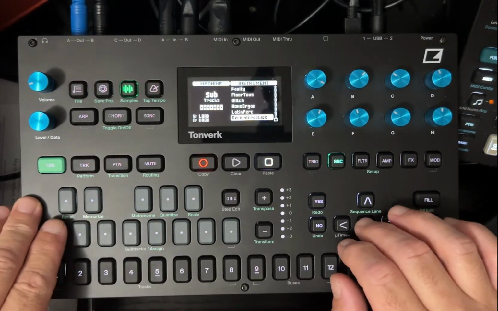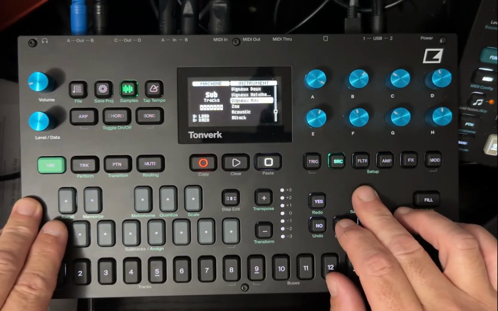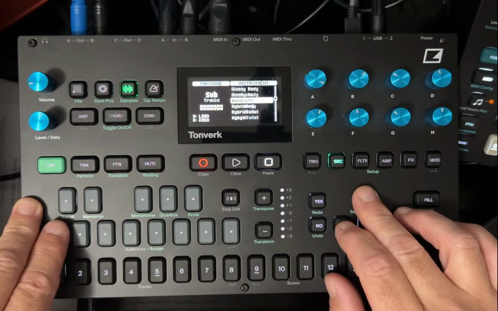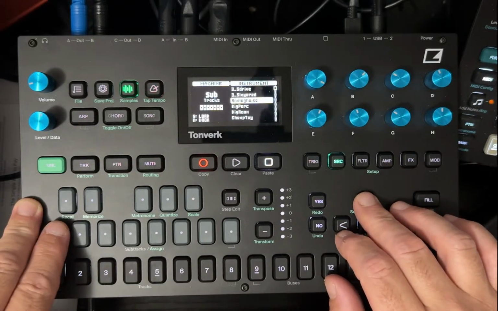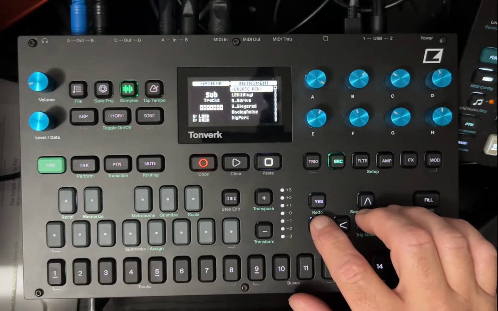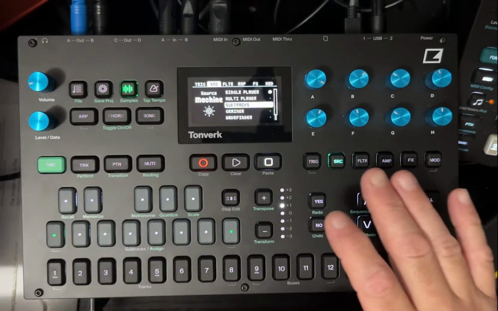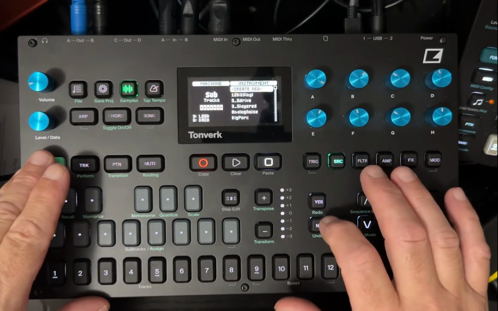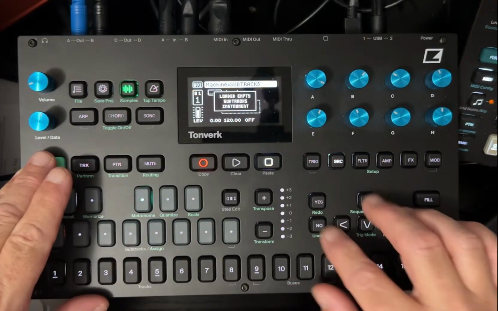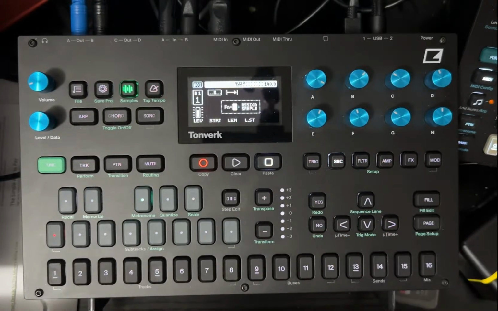I don't see my samples here. Yeah, I don't see it here. They need to fix that. For sure they're gonna fix it. So your subtracks, let's get a subtrack. Let's create a new subtrack. Your subtracks, if you load a new subtrack.